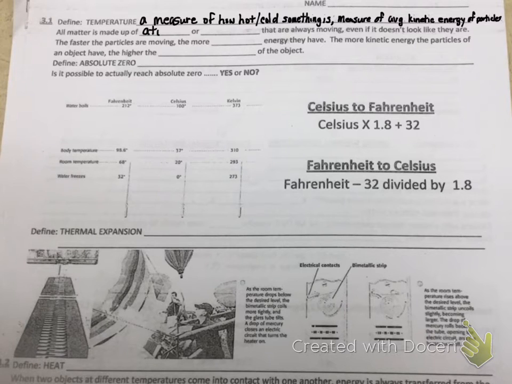All matter is made up of two things, atoms or molecules. Now, these atoms and molecules are always moving, even if it doesn't look like they're moving, especially in solids.